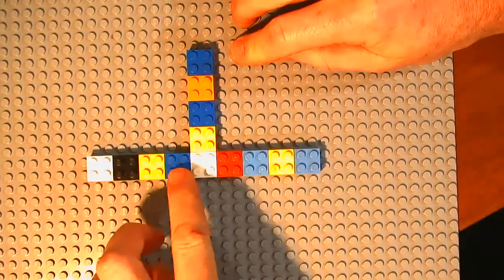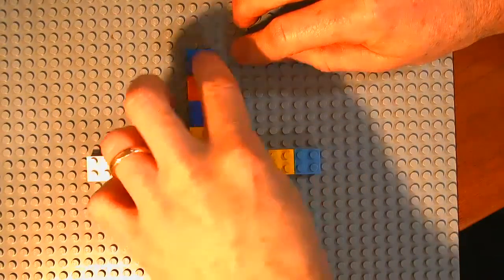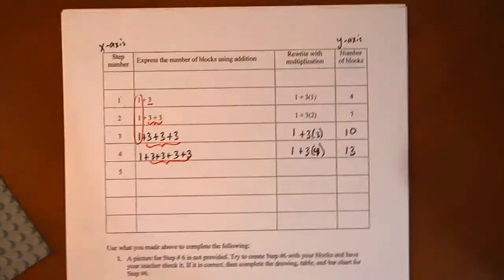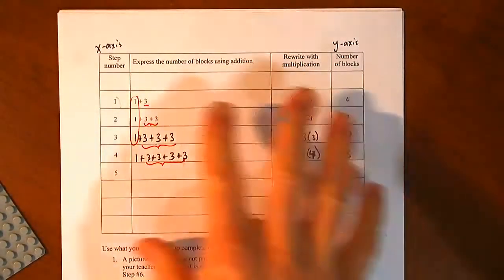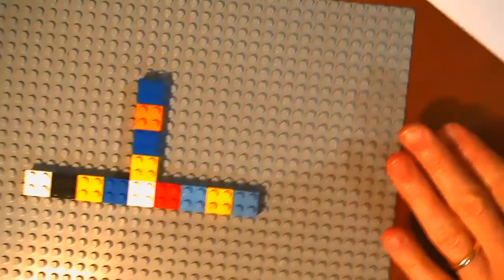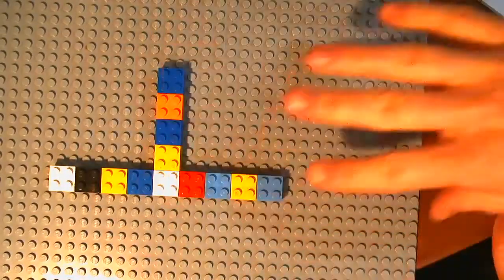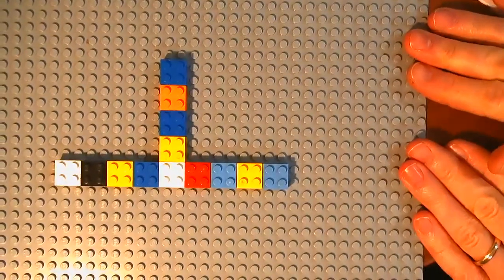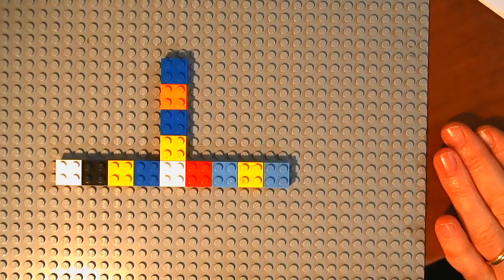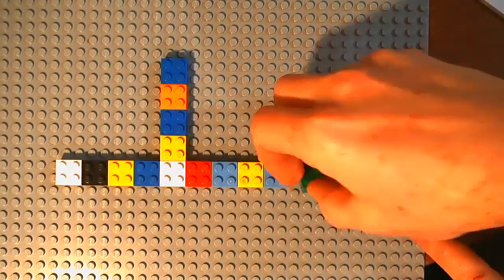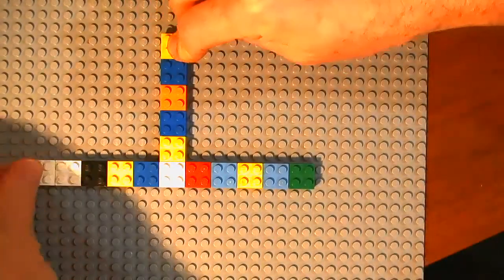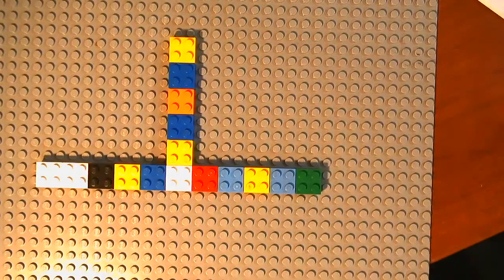Well, I've got 1, 2, 3, 4, 5, 6, 7, 8, 9, 10, 11, 12, 13. Sure enough. Okay. So the idea here is I want to make sure that I can recognize what's happening with patterns mathematically and connect that back to what's happening with the pattern physically. Physically, what's happening is I'm just simply adding 3 blocks to each shape. That's what's happening physically. So add 1, 2, and 3. So that's what physically is changing. That's my pattern physically.